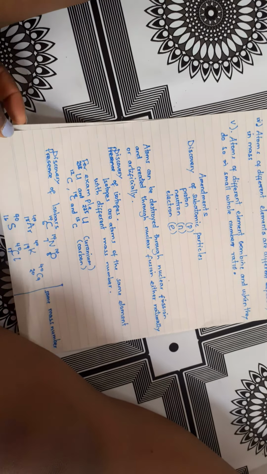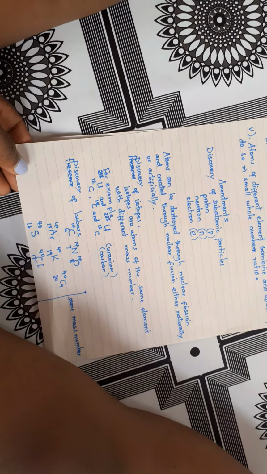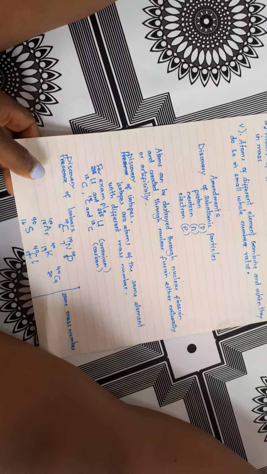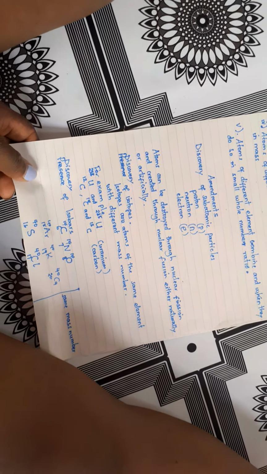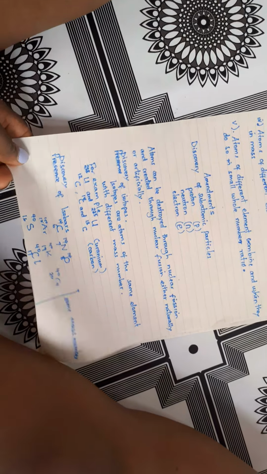The same applies to argon, potassium, and calcium. They are atoms of different elements, but they have the same mass number. We have chlorine-40 and sulfur-40. They are also examples of isobars. They are atoms of different elements, but they have the same mass number.